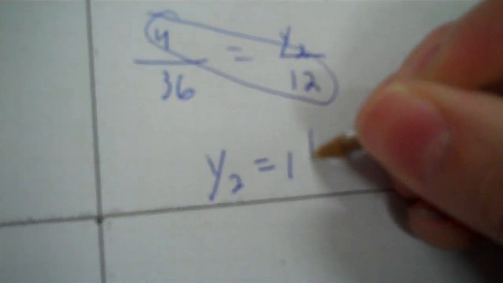So I take 4 times 12, get that product 48. That's equal to 36 times y. So I divide by 36. That's 1 1/3. So y2 equals 1 1/3. And now we get into some tougher stuff.